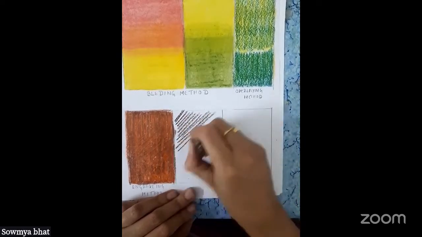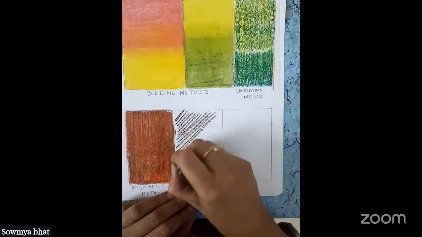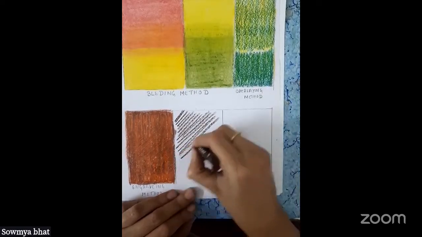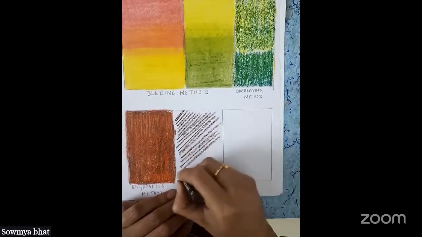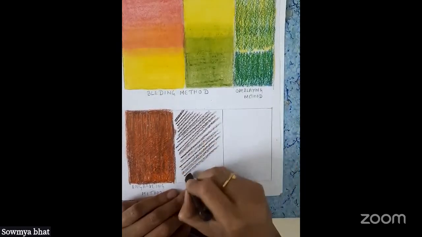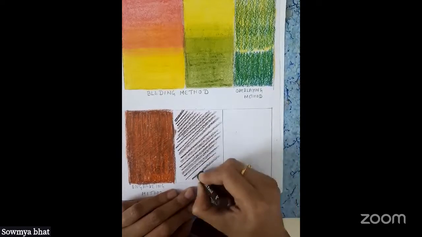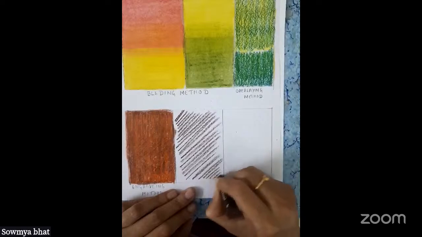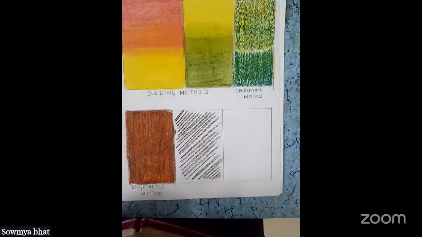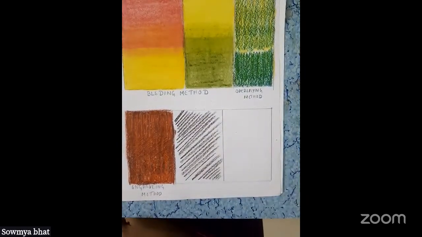It's not cross hatching but single line hatching. So try to put parallel lines like this. And then use a lighter color. This is simple hatching.